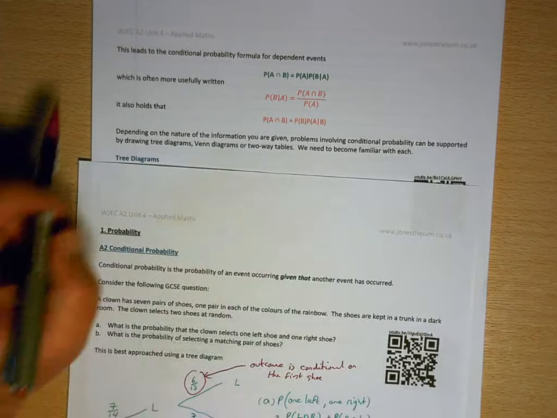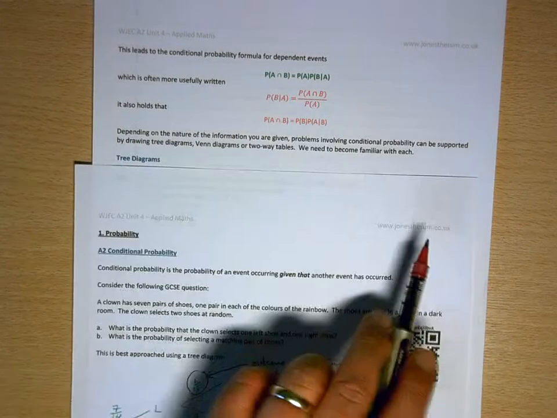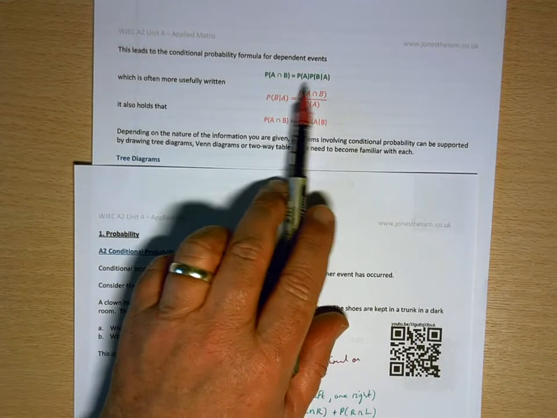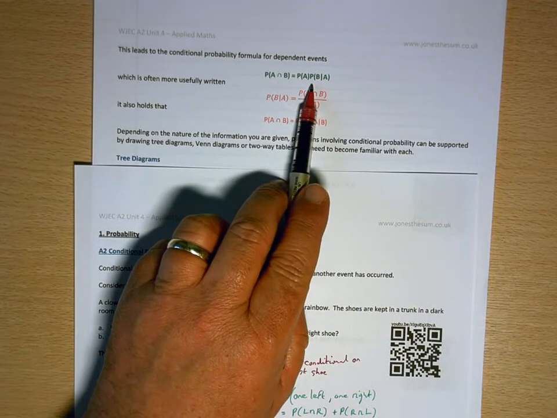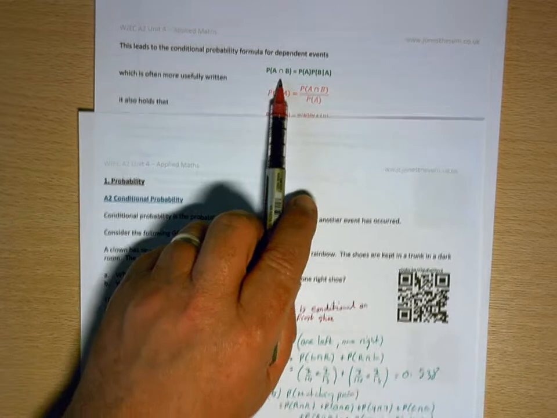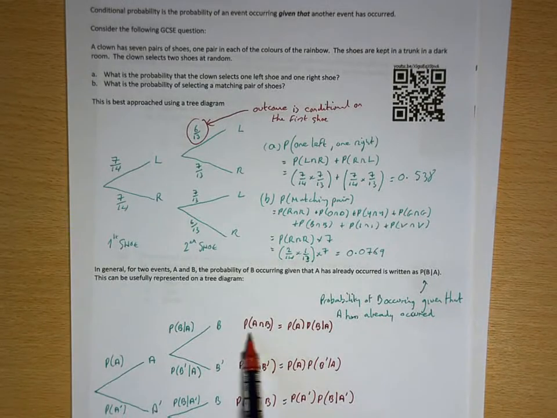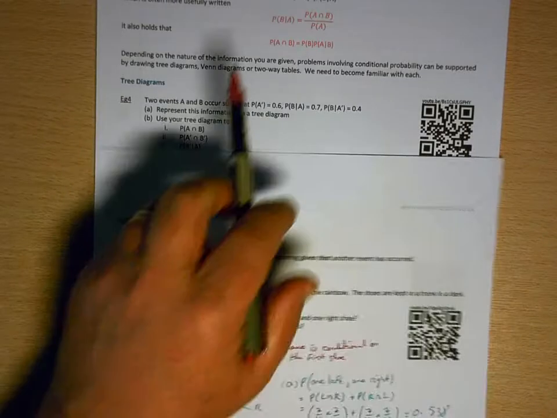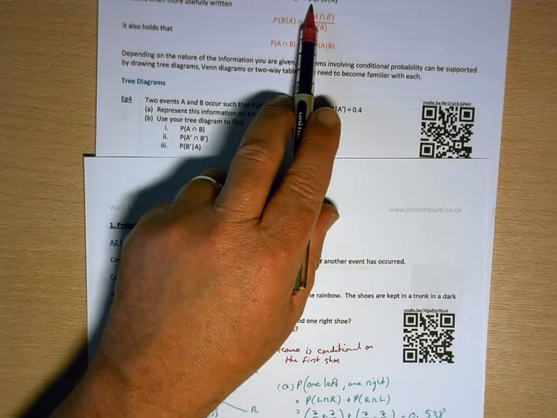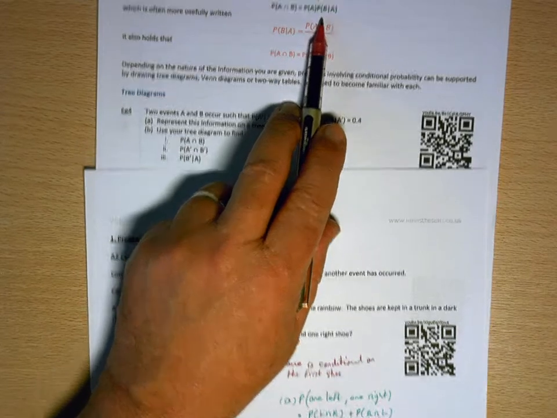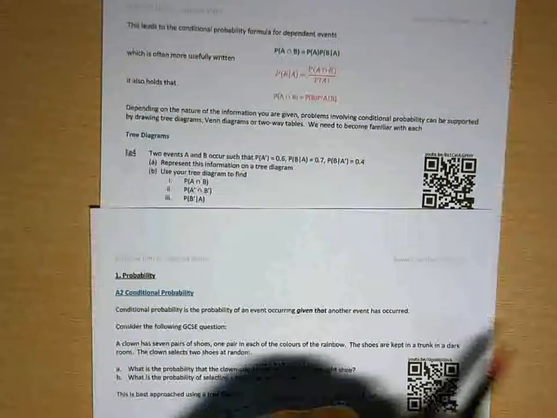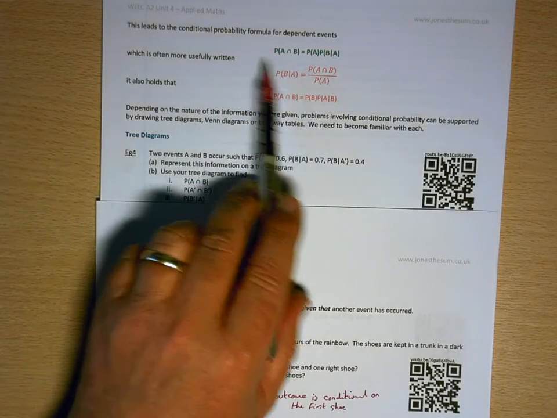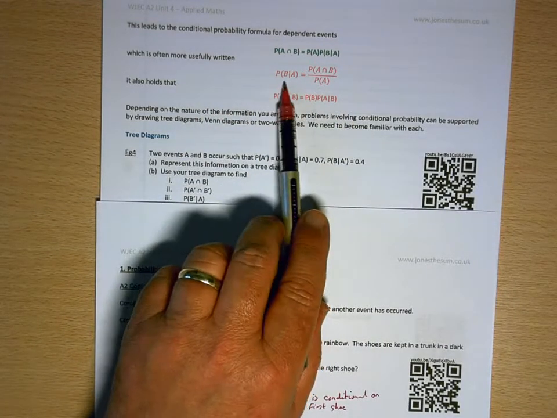So this leads to the conditional probability formula for dependent events. I've written it in green because you're given it in the formula book. That's the way this is provided to you in the formula book. Probability of A and B, so it's basically a copy of that top line there: the probability of A and B is the probability of A multiplied by the probability of B given A has occurred. But we tend to write it more readily in this form.